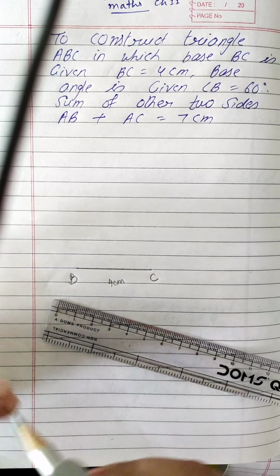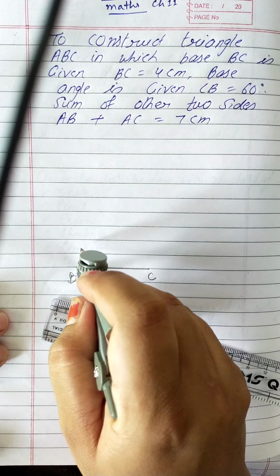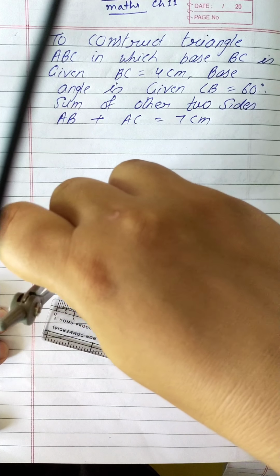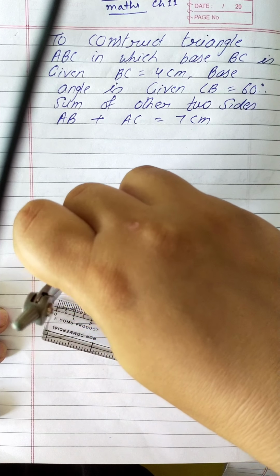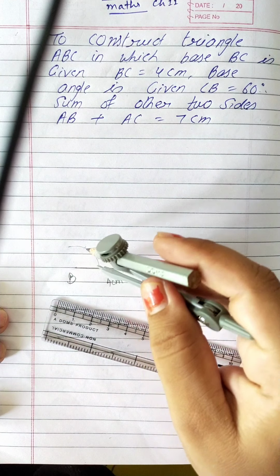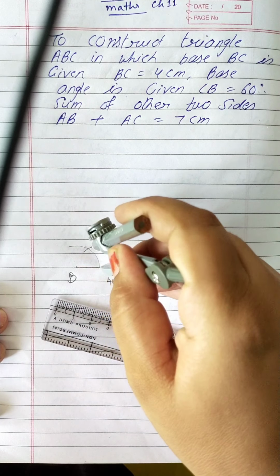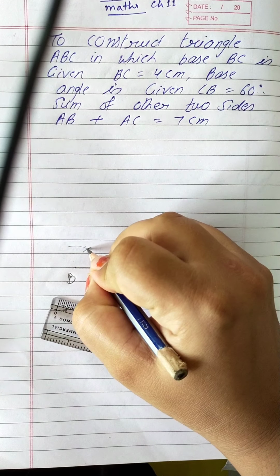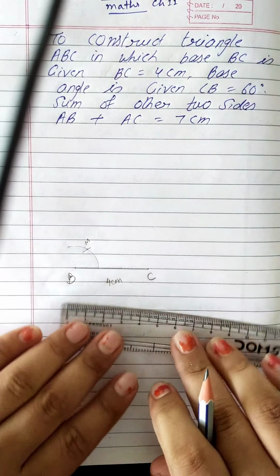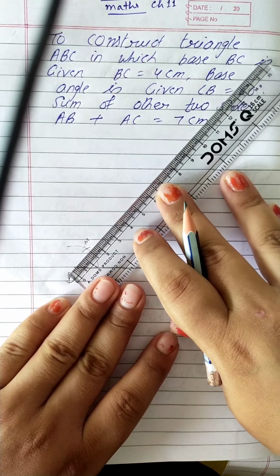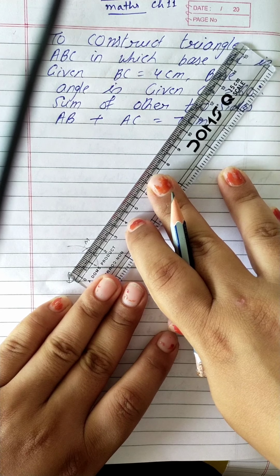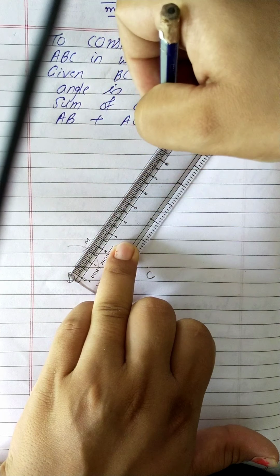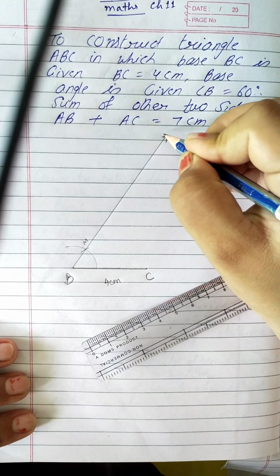Using the compass, placing it at point B, we will construct 60 this way. Then placing it here, let this point be M. Then join BM and extend it. We'll get a ray, that is BX. Here we have BX.